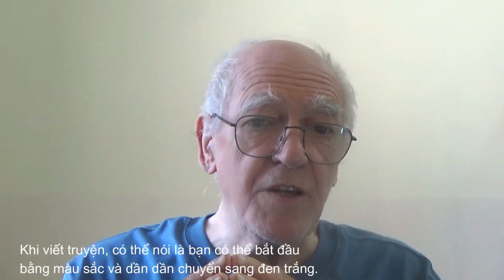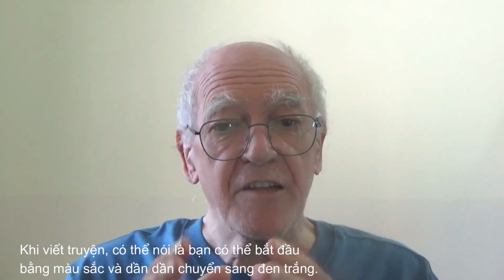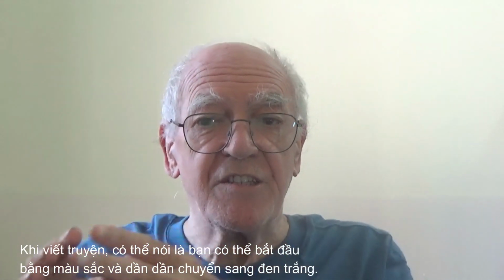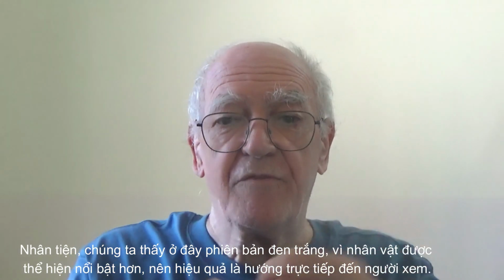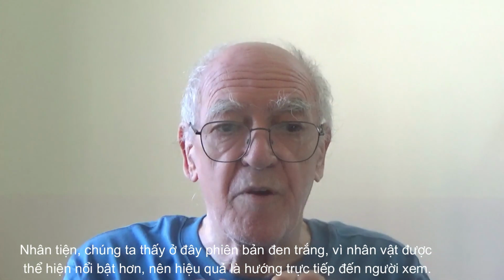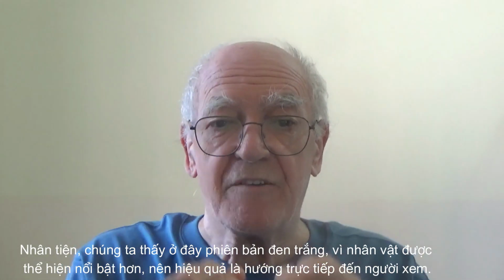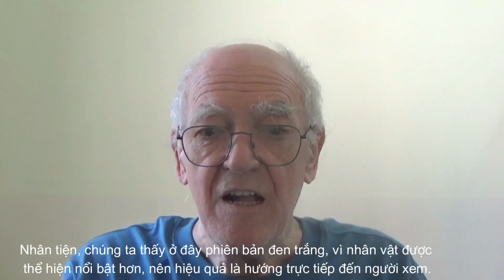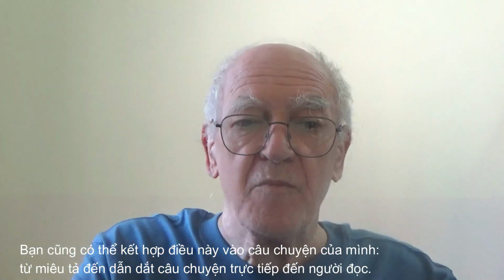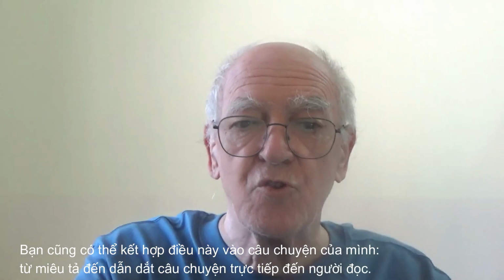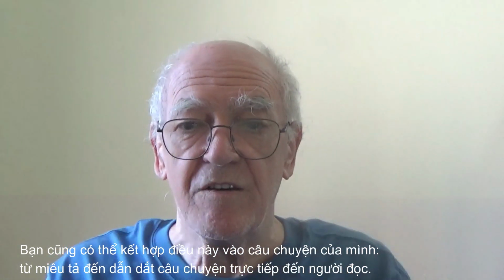When writing your story, you can, so to speak, start in color and gradually transition to black and white. Incidentally, we see here that the black and white version, because the character is more prominently featured, effectively addresses the viewer directly. If you incorporate this into your story as well, from a description to directing your storytelling directly to the reader, you have a great story.